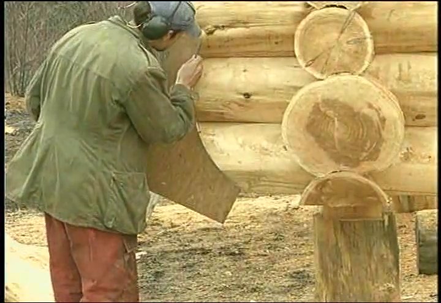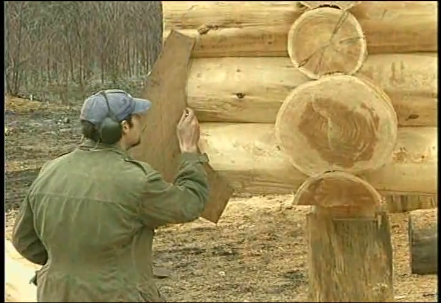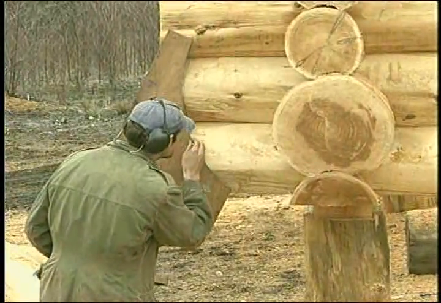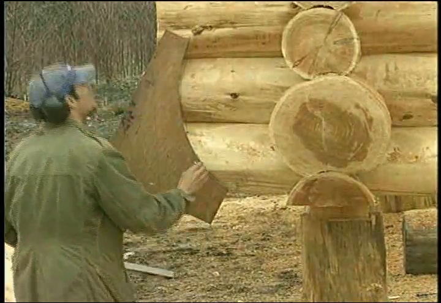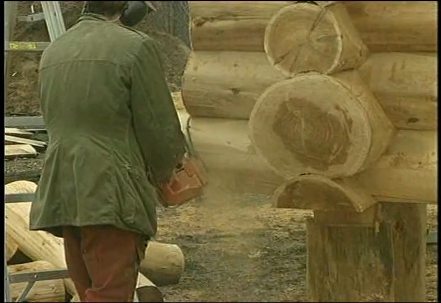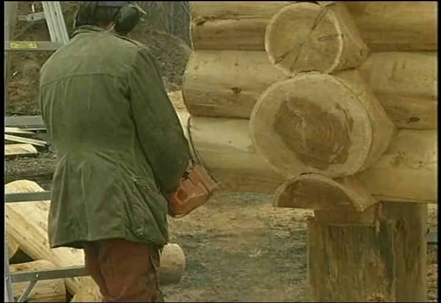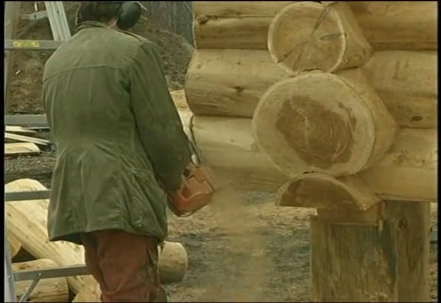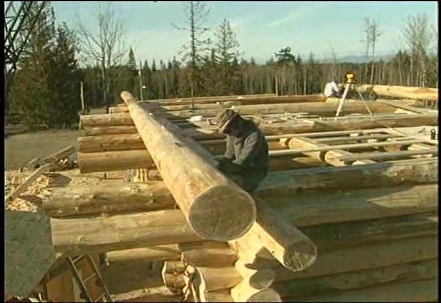2. Cut the log ends to the design and profile that you choose. And 3. Finally sand the log ends and openings with first 36 grit, then an 80 grit paper. At this point, your log house shell should be complete.